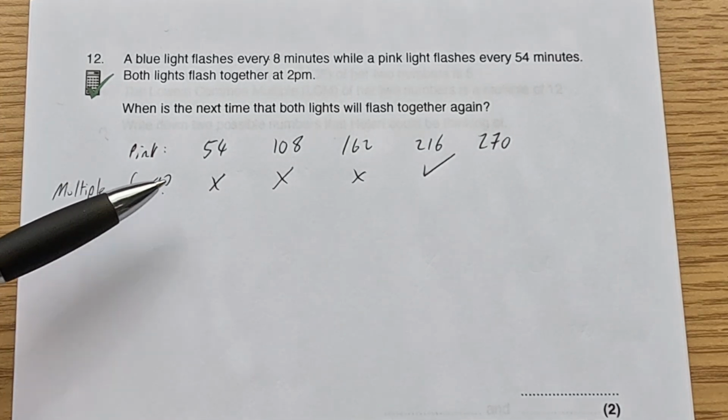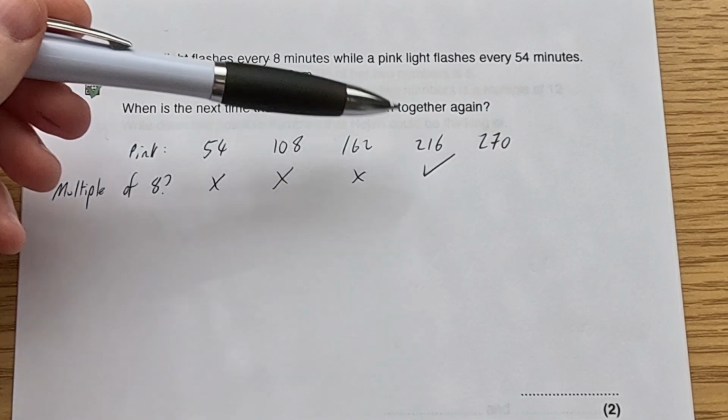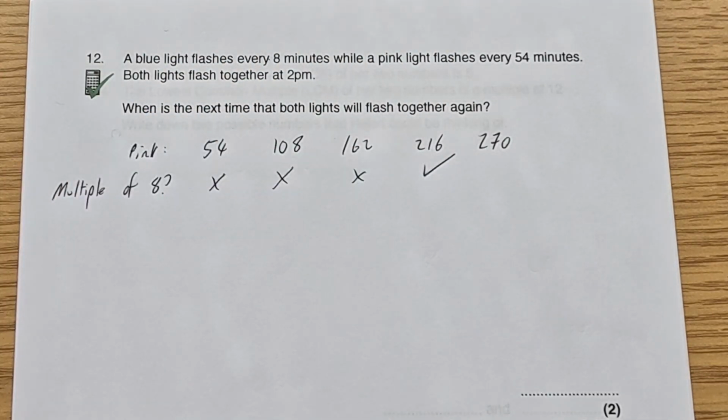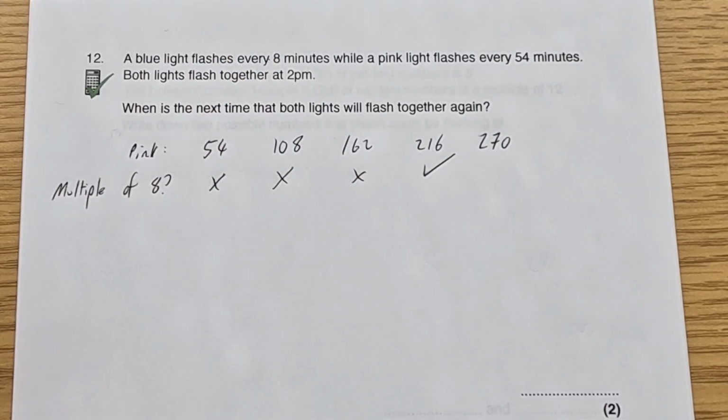So if I was to write down all the multiples of 8, I would get to 216 before I'd find one of the numbers that's in both this list and the multiples of 8. So this is just a bit of a quicker way to do it. I just checked whether these numbers were divisible by 8, and because 216 is the first one that's divisible by 8, it will be the lowest common multiple of 8 and 54.